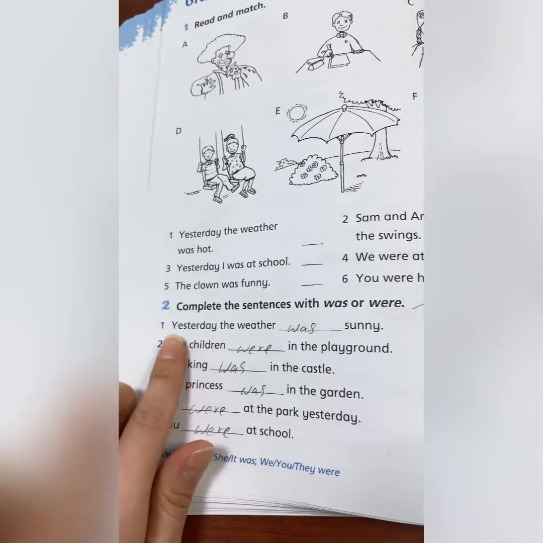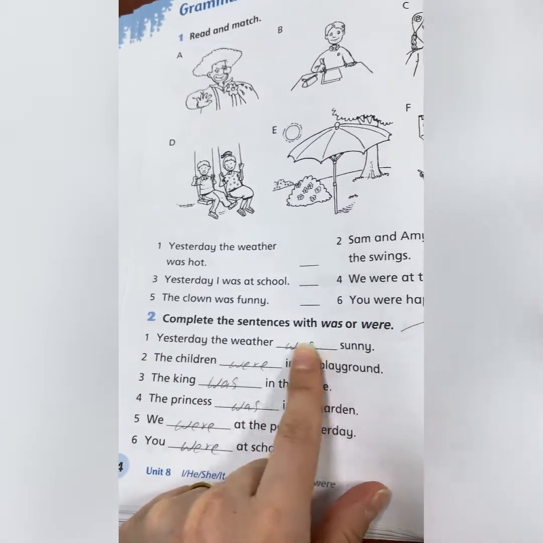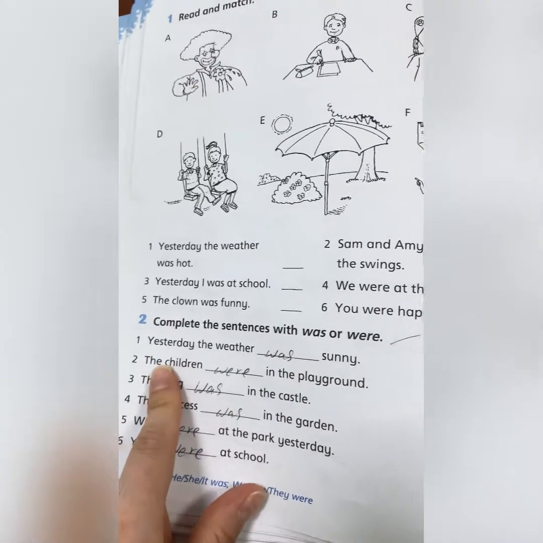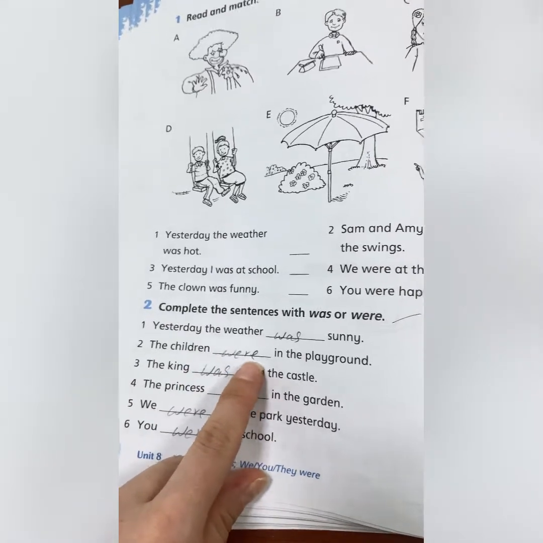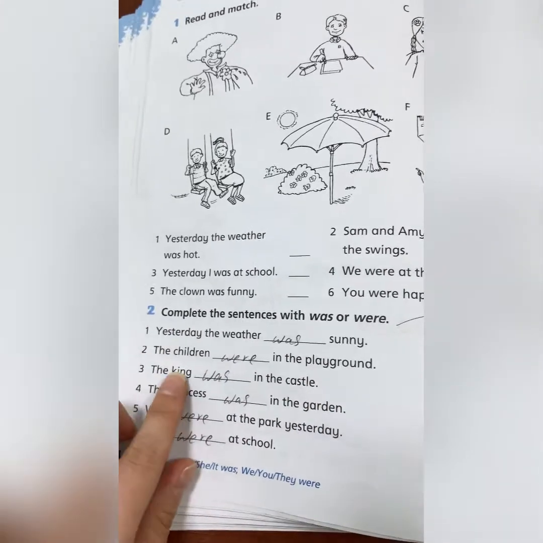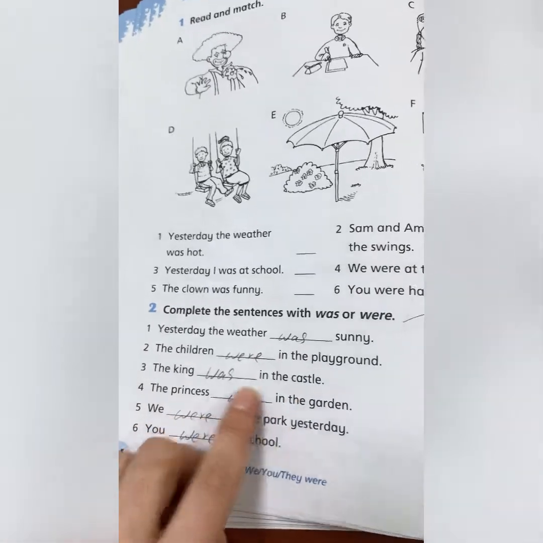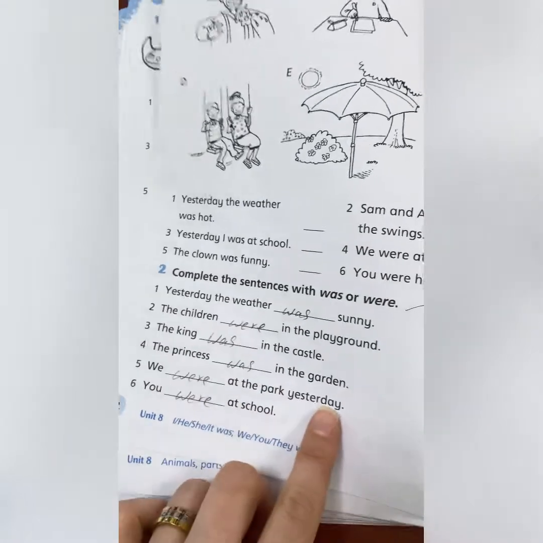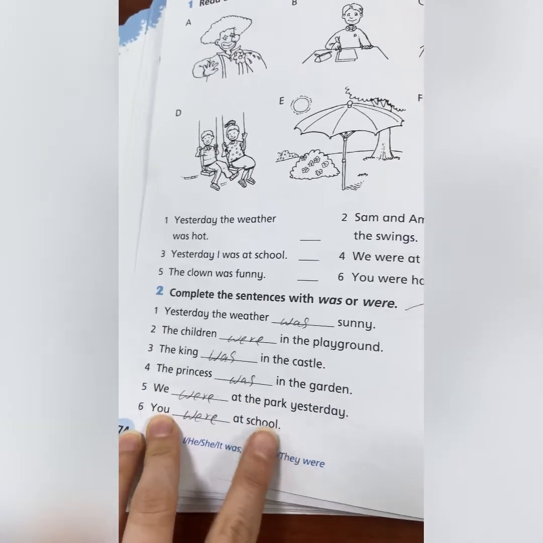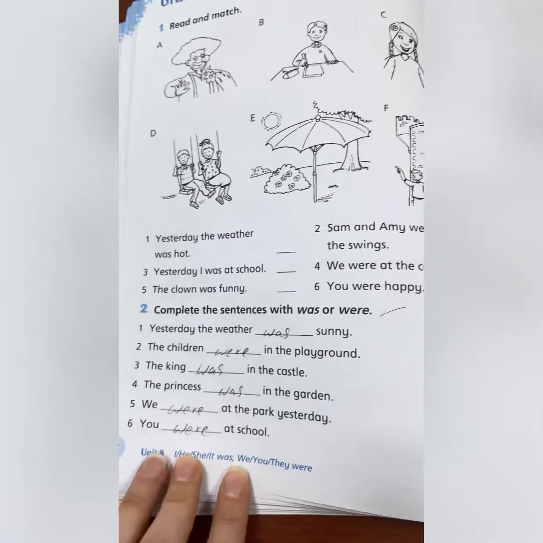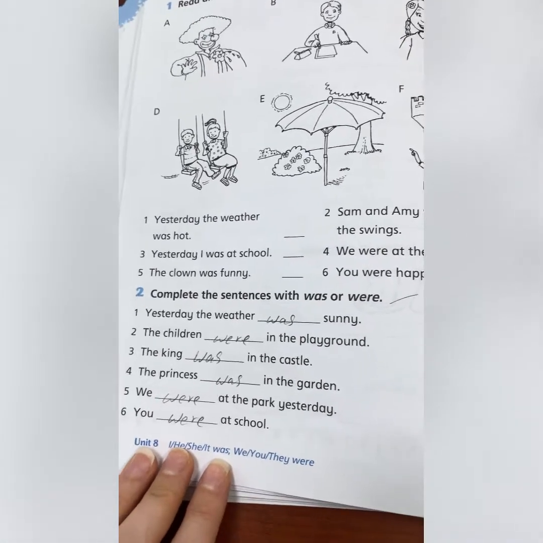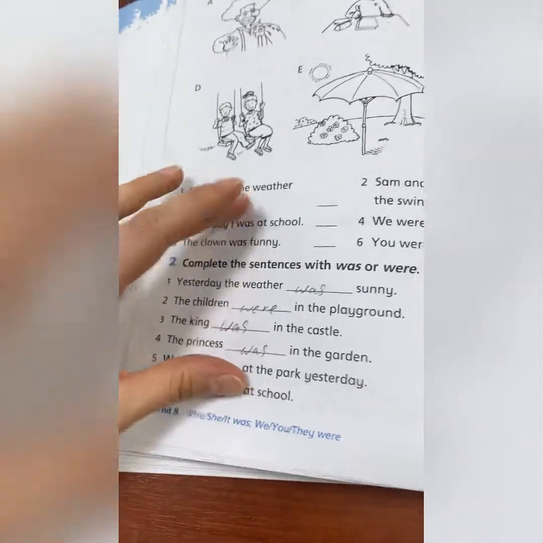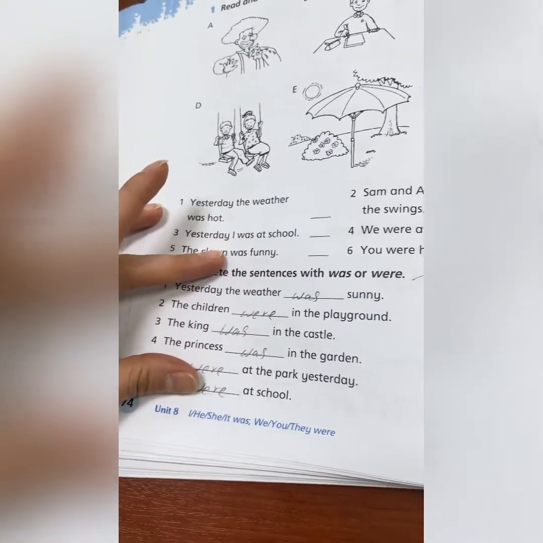So it says yesterday the weather was sunny, because you are talking about the weather. Then it says the children, because you are talking about more than one child. Then we say were in the playground. Then it says the king was in the castle. The princess was in the garden, and we were at the park yesterday. You were at school. So if you know how we use were and how we use was, then you can complete the sentence with was and were.